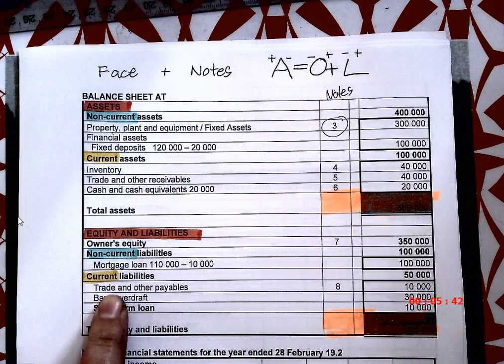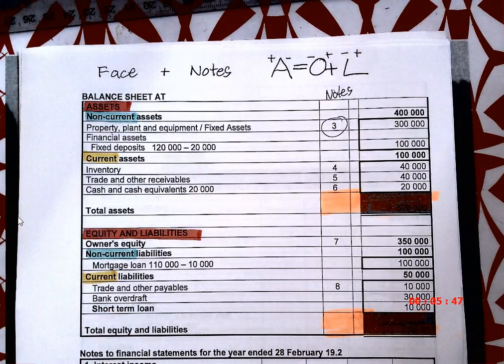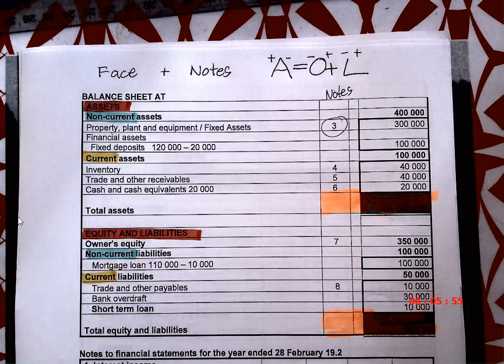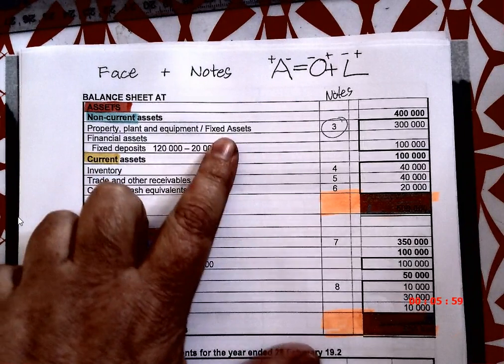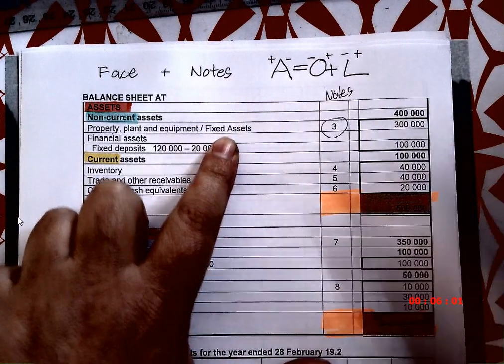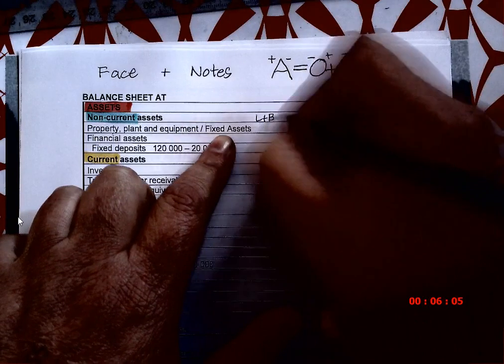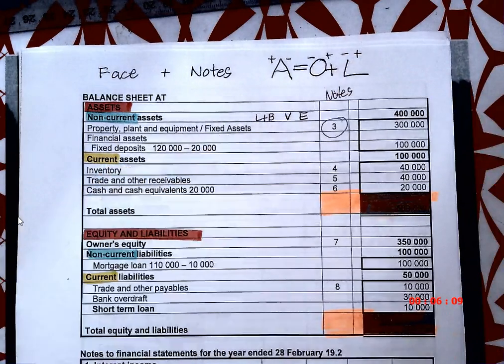Your creditors, your bank overdraft, and your short-term loan. Now let me go in detail with everyone. I'm going to tell you what goes in with each one. So, what is my fixed assets? My fixed assets is land and buildings, vehicles, and equipment. Right.